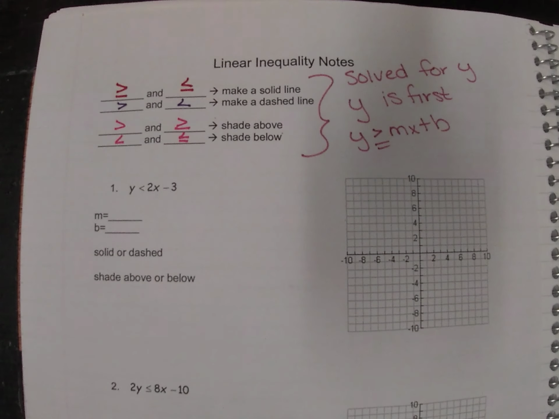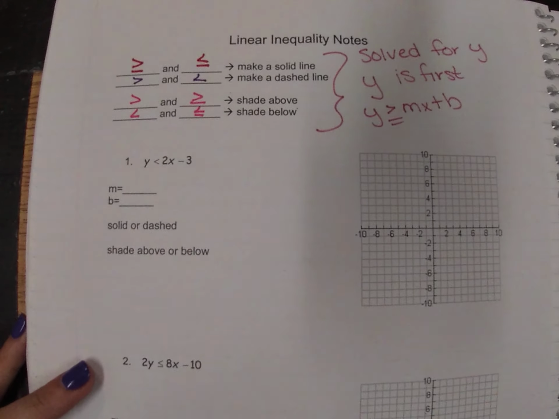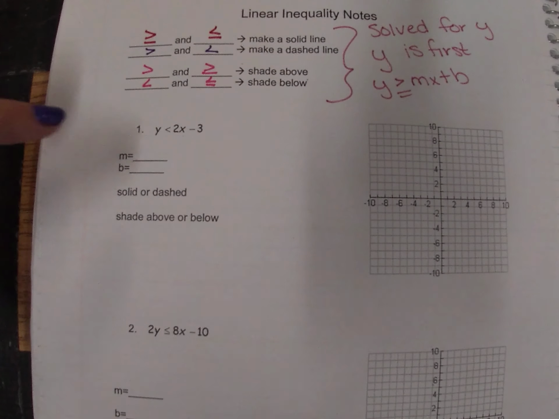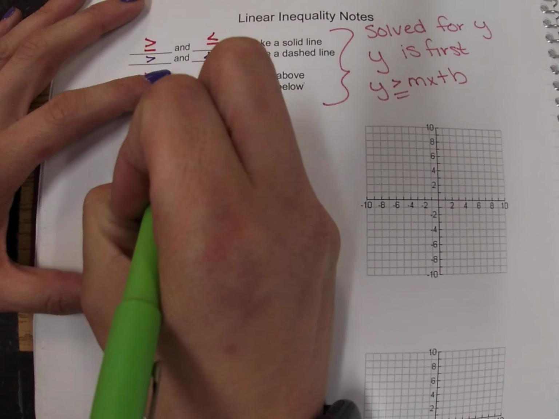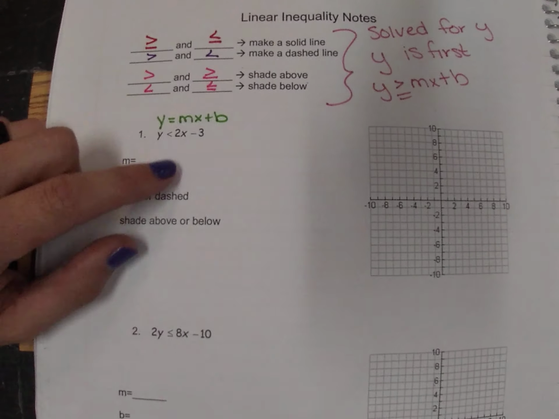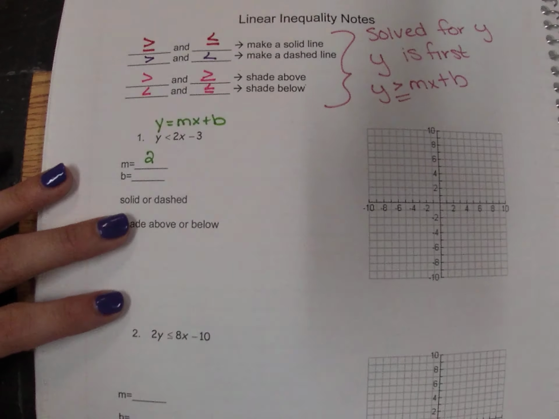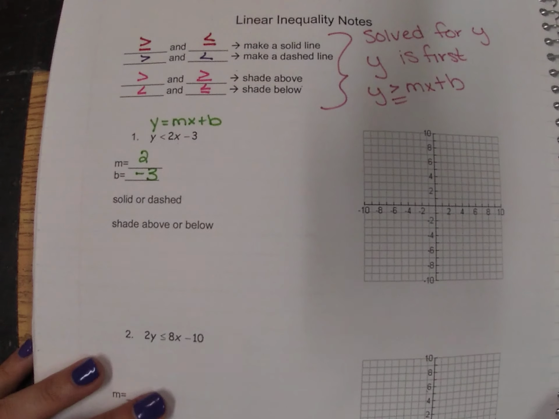So like y is greater than mx plus b, except obviously whatever inequality symbol in here could be different. So if we have y is less than 2x minus 3, we are going to use those exact same rules we talked about with slope-intercept form. So we're going to pretend for a moment that the inequality symbol isn't there and that this just said y equals mx plus b form. And so we know that the number in front of the x is our m, and our b is then going to be negative 3.